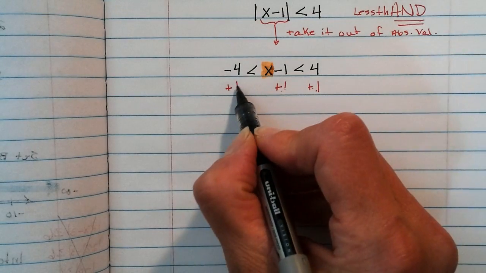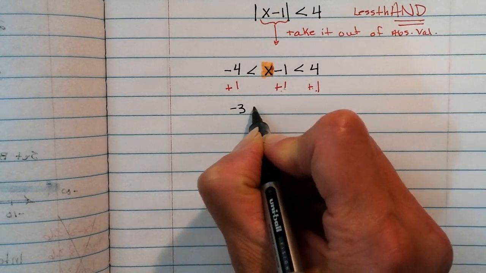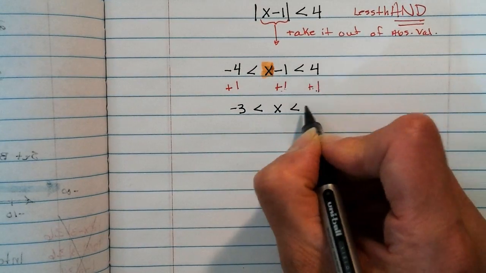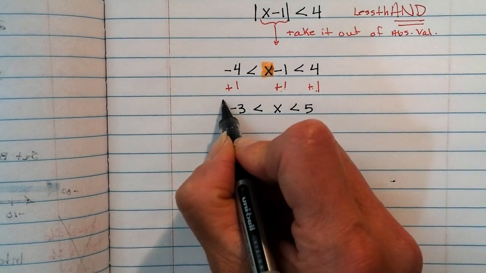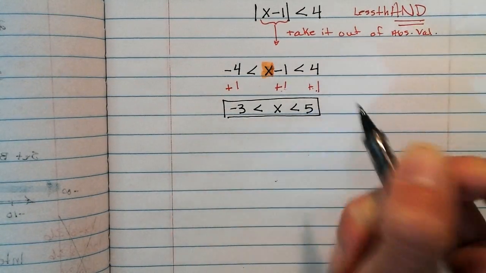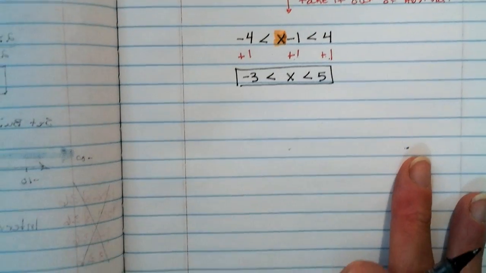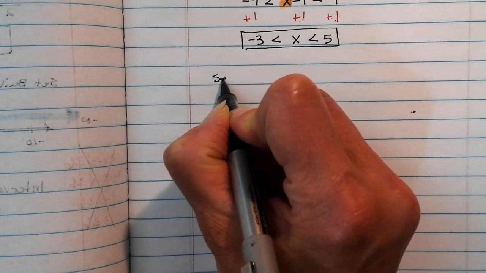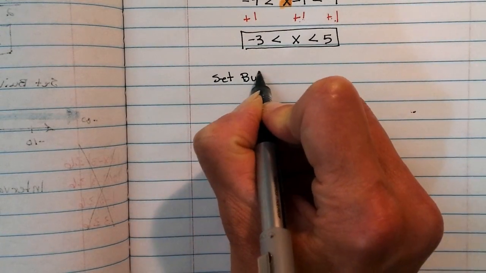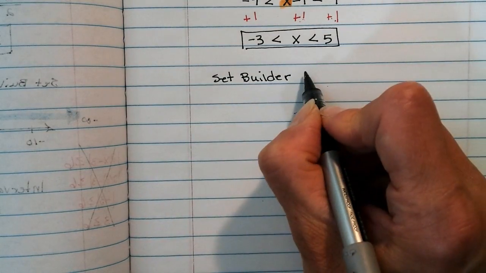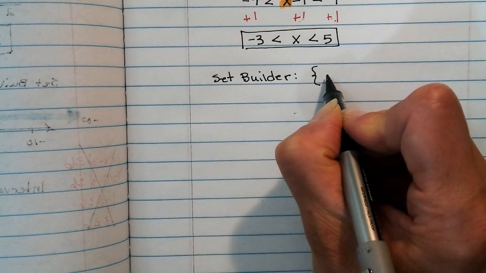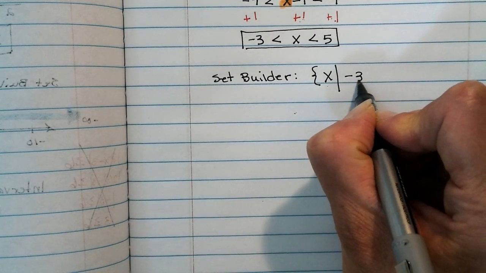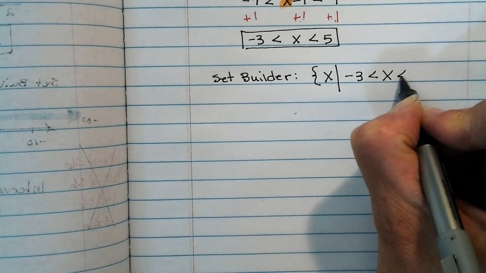So now I have negative 4 plus 1. That gives me negative 3 is less than x is less than 5. So there's my answer. It's all nicely set up for me. So that means, let's write this in Set Builder, because Set Builder is easy to take it from there. Then we'll graph it. So in Set Builder, it's going to be the set of x such that negative 3 is less than x is less than 5. You always have to have that.